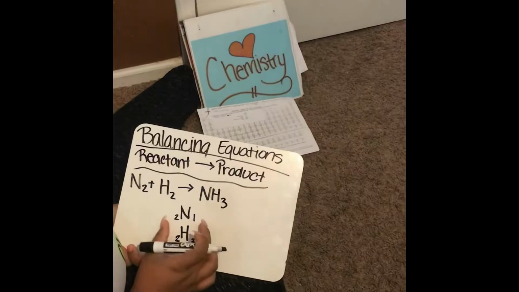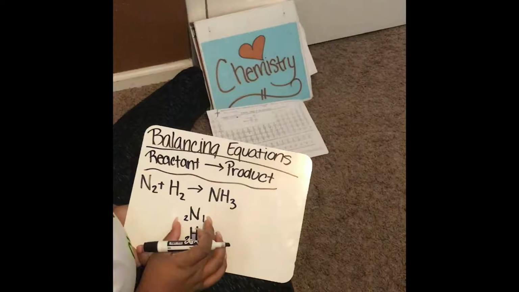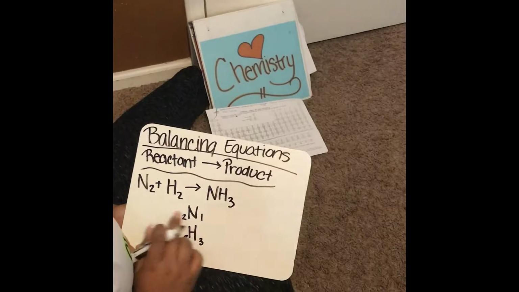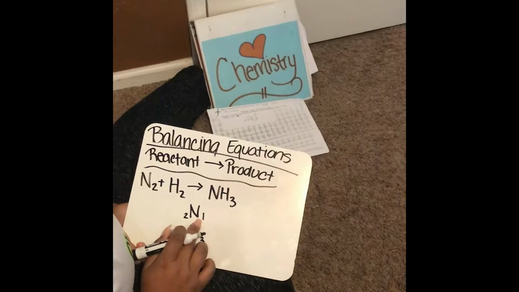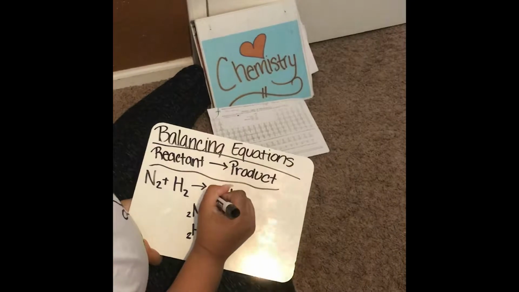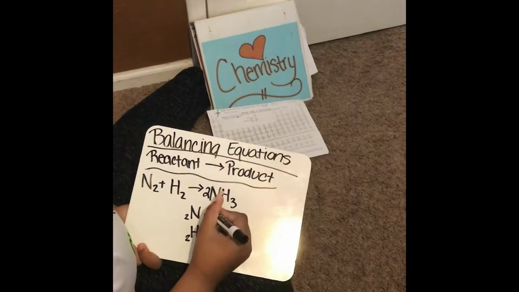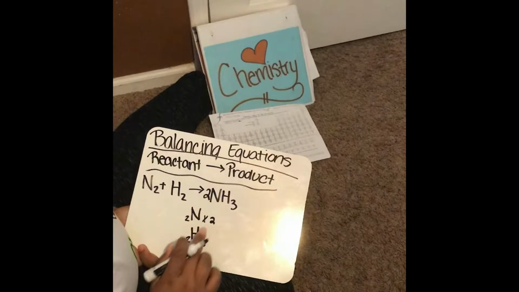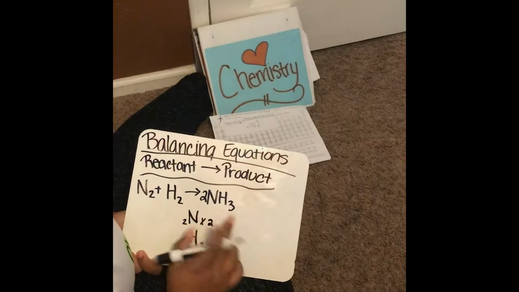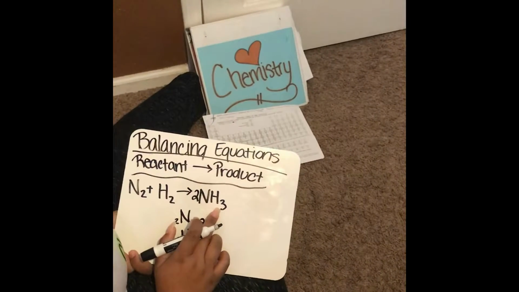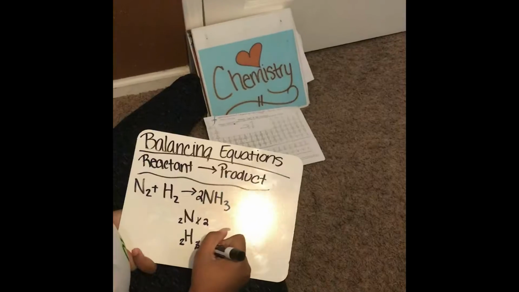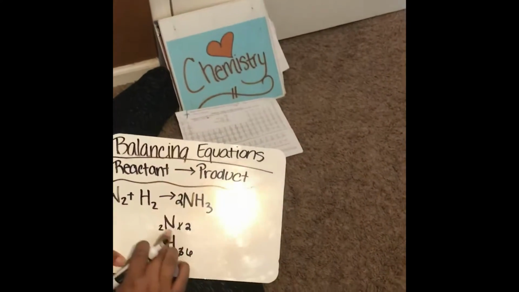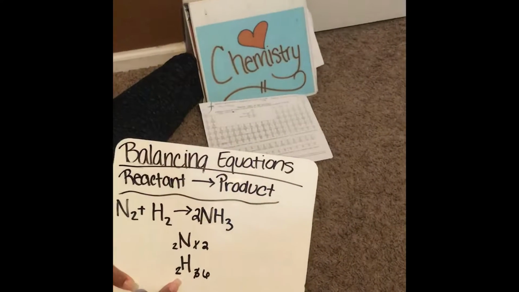So you start off with your first element. You will try to balance out the first one. Nitrogen has 1 on this side and 2 on this side. So what you have to do is put a 2 as your coefficient, and now you have 2 nitrogen. But that affects your hydrogen, and you will have to do 2 times 3, which would be 6. Now your nitrogens are balanced out, but your hydrogens aren't.